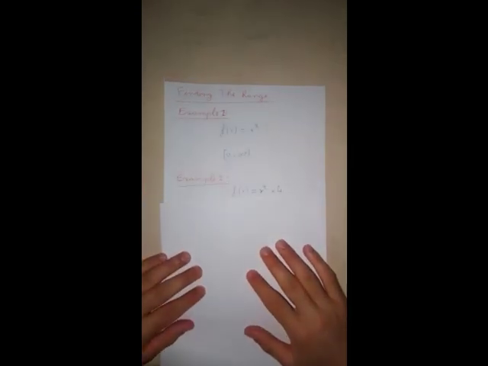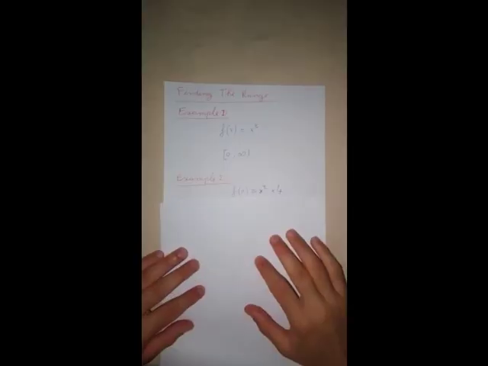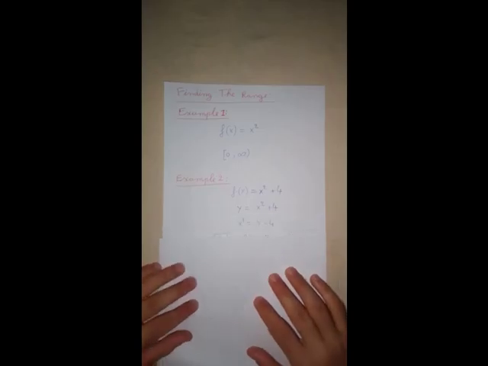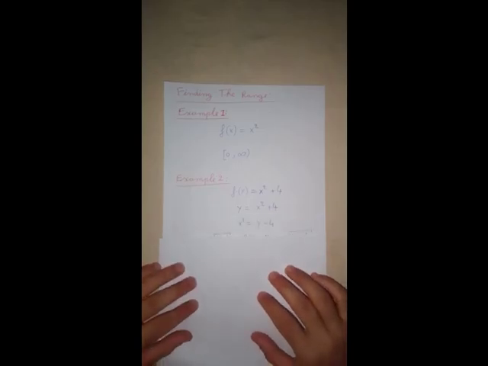Example 2. f of x equals x squared plus 4. How do you find the range in this example? Here is a simple way to do it. Write the function as y equals x squared plus 4. Then find x in terms of y. So we write x squared equals y minus 4.